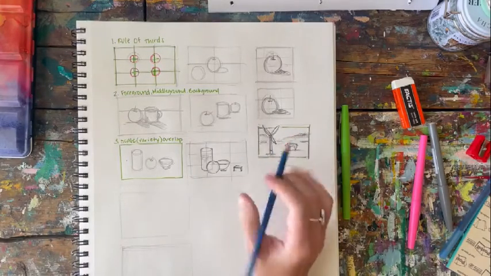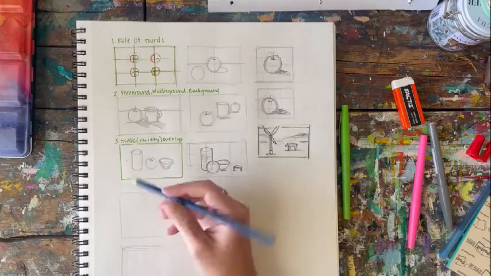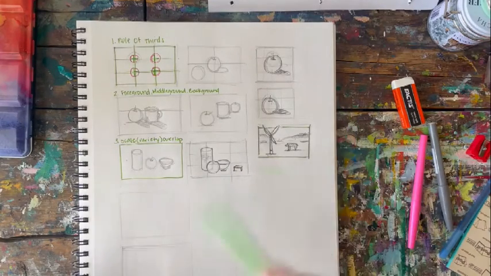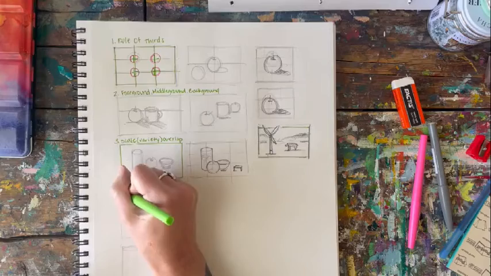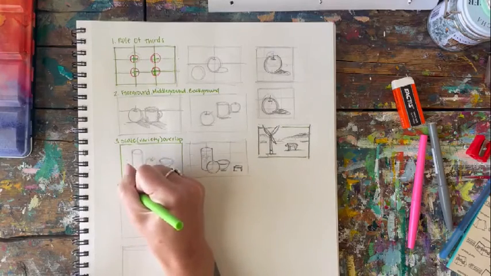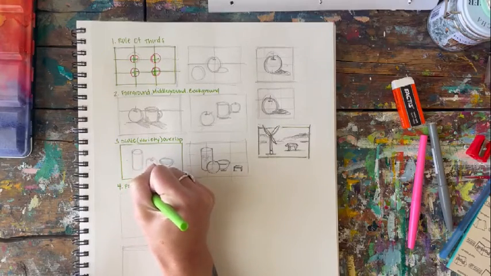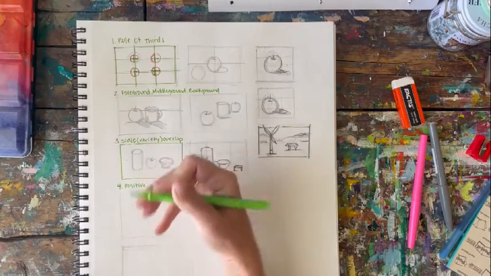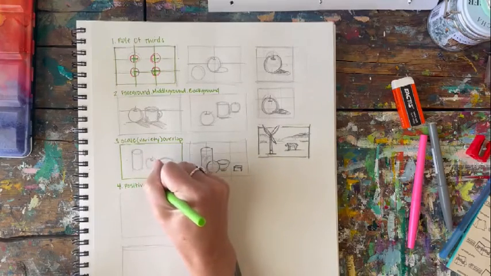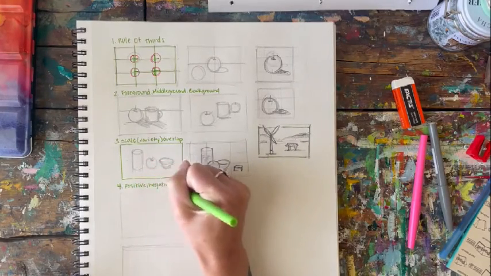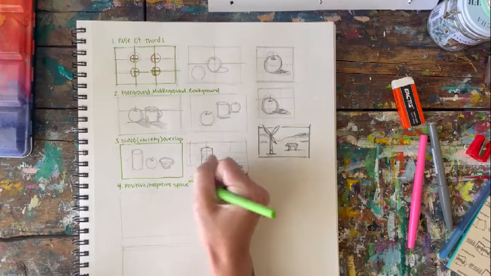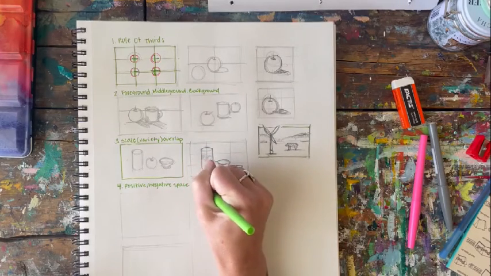Moving on to the fourth rule. The fourth rule is positive and negative space balance. I love thinking and talking about positive and negative space. It's very appealing and it's very fun once you start to notice it. So, positive and negative space balance.